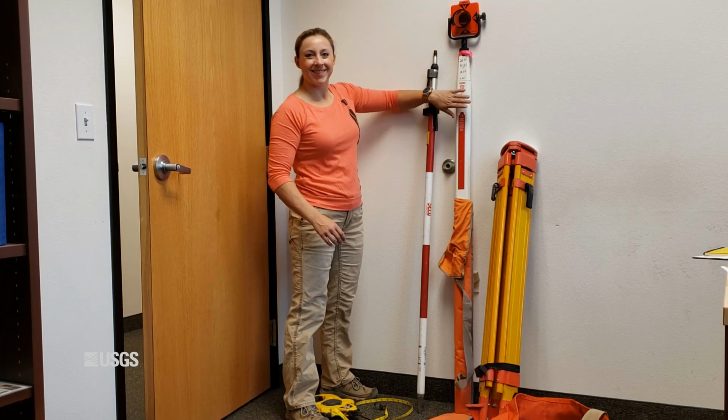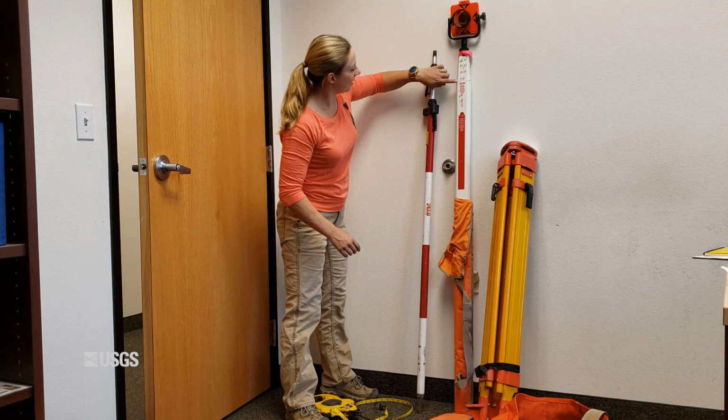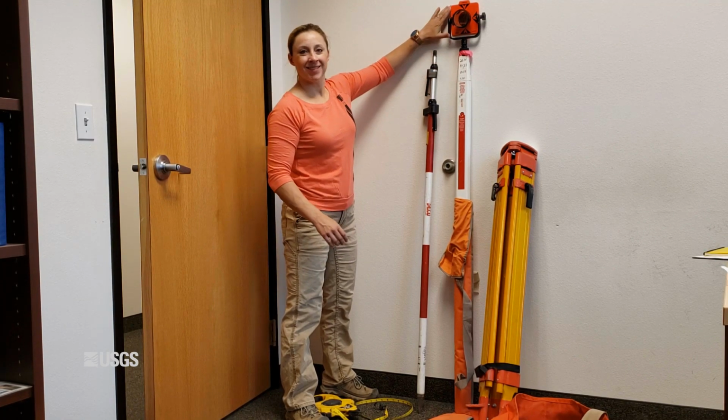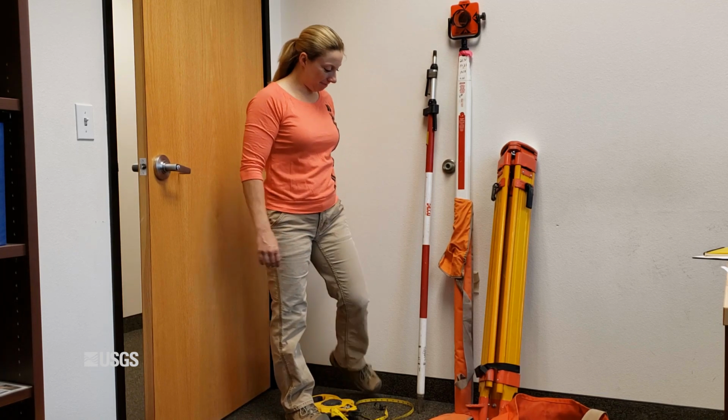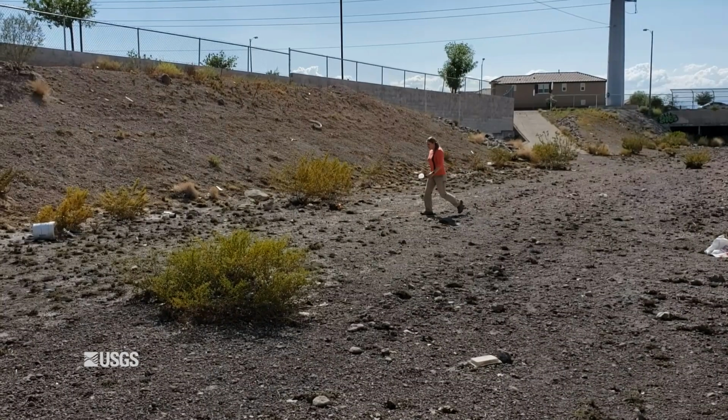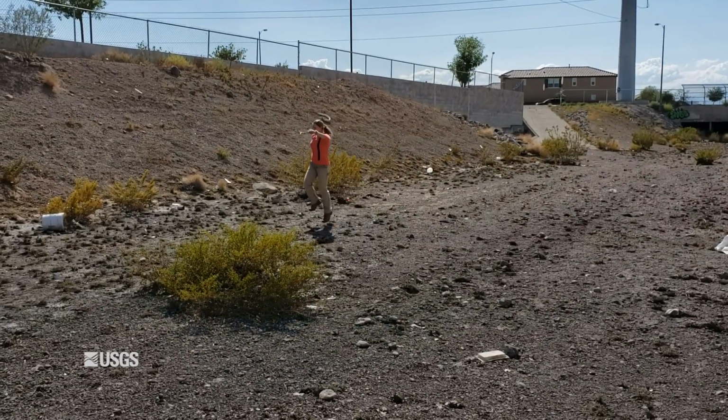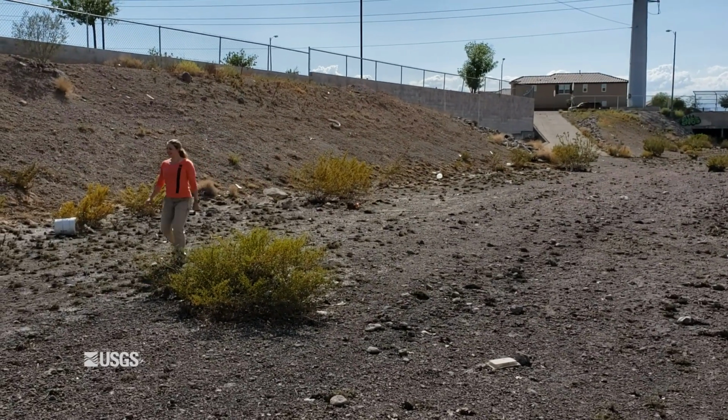Extendable fiberglass rods are extremely helpful for total station surveys. You can measure the extension lengths with the prism attached and record them for quick reference during the survey. Here we are in the field. The first thing I'm going to do is walk the reach and check out its extent and characteristics.